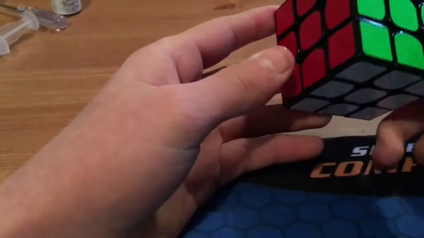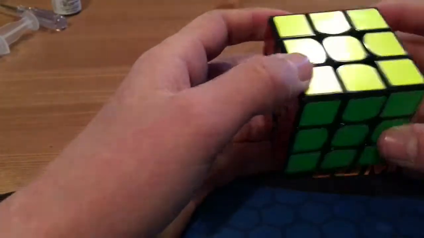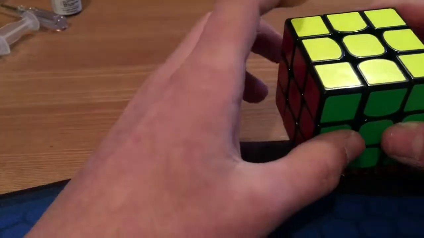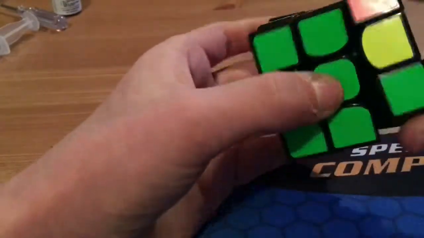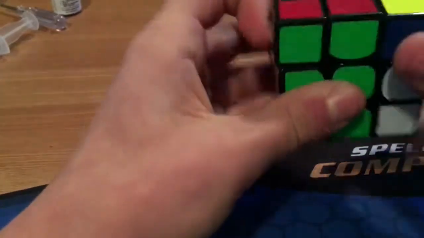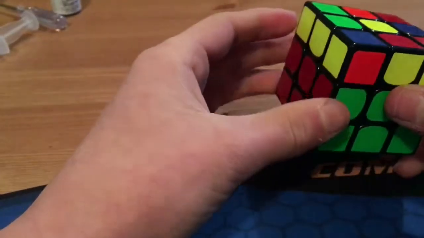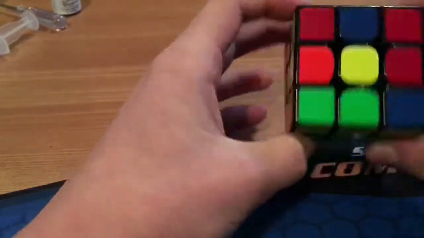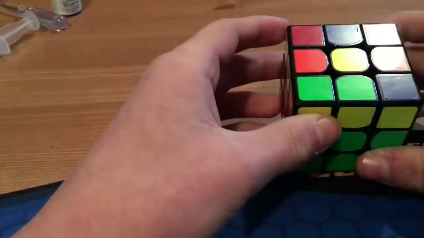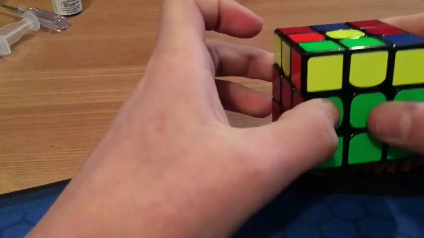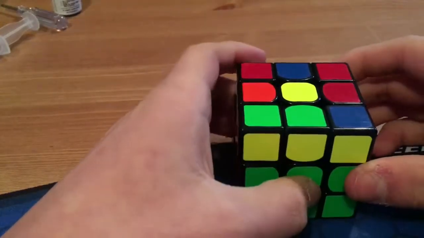So this first batch of algorithms I'm going to teach you are going to be to get all the yellow edges on top. So let me pull one up. So here is a kind of annoying case. Basically, you have no edges orientated at all. All of them are facing outwards. So it's really easy to do.